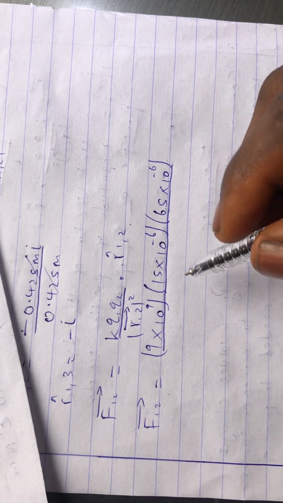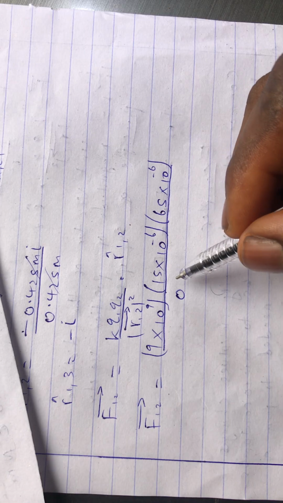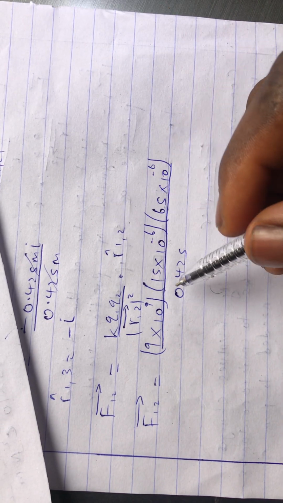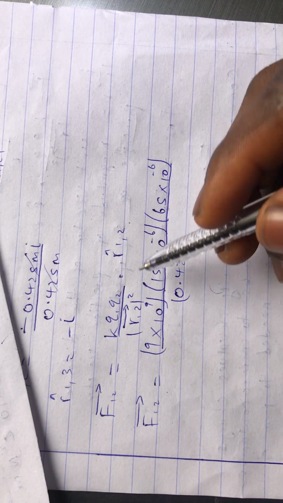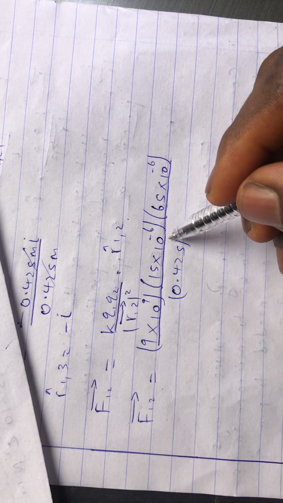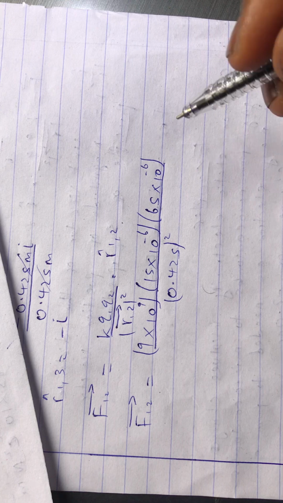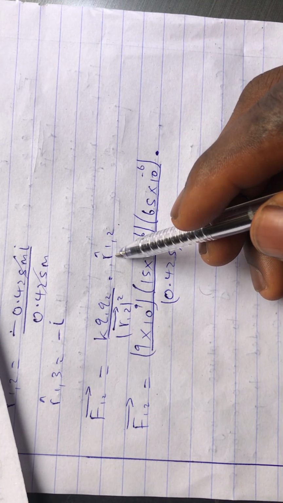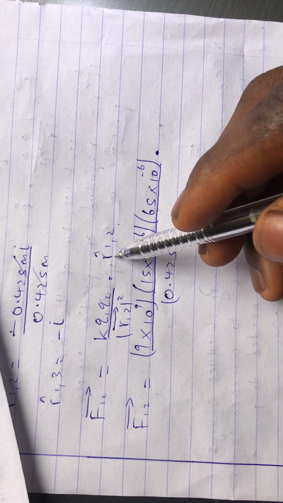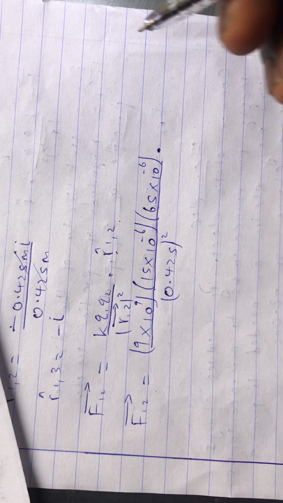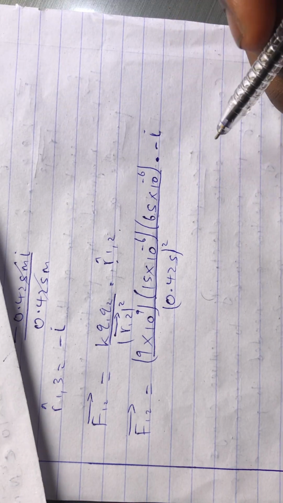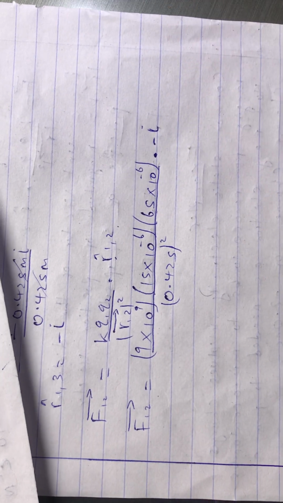So you just put 0.425. You don't need to put the meters here. You can see at this point there's a square here, so you're going to square it, times your unit vector. What do we get as our unit vector? You got minus i, so times minus i.